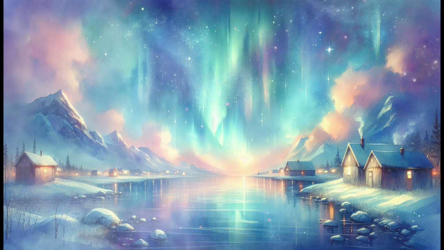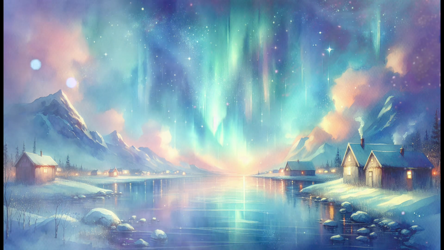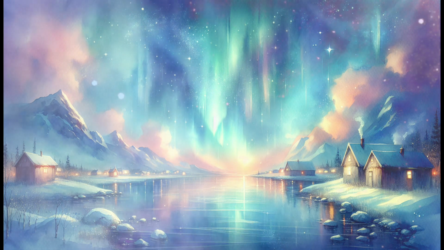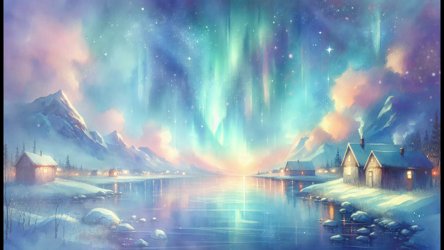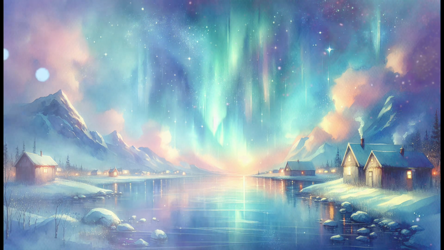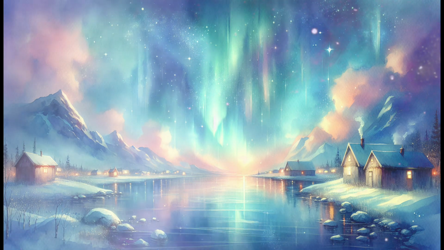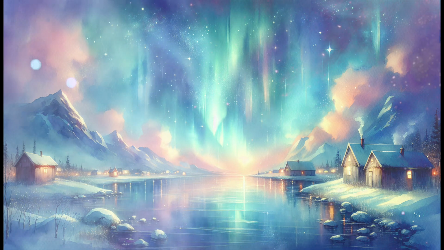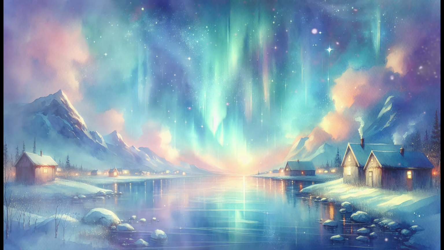The interplay of solar winds, atmospheric gases, and Earth's magnetic field creates a symphony of light that enchants and inspires. In the quiet moments of the night, as you gaze at the sky, may you find peace in the knowledge of the chemistry behind these luminous displays, allowing the serenity of the auroras to envelop you like a warm embrace.